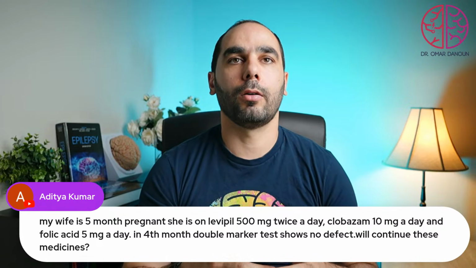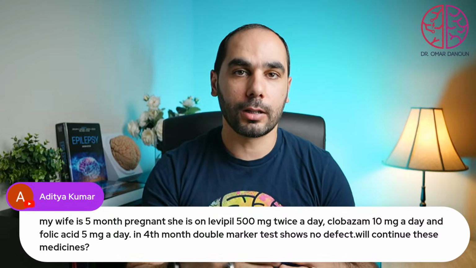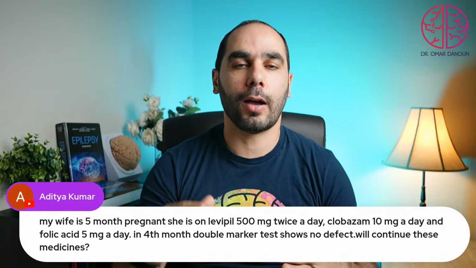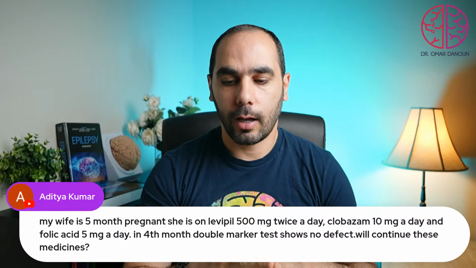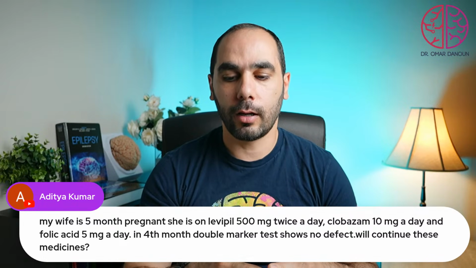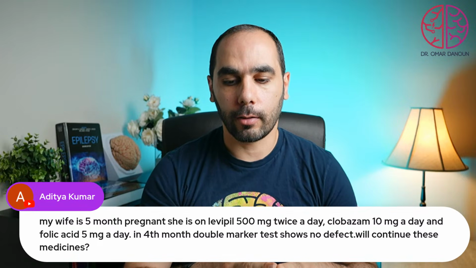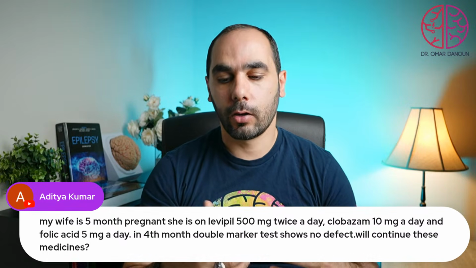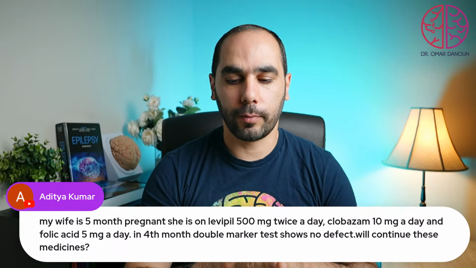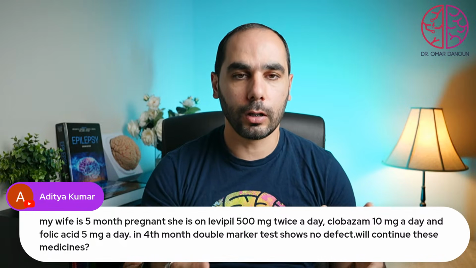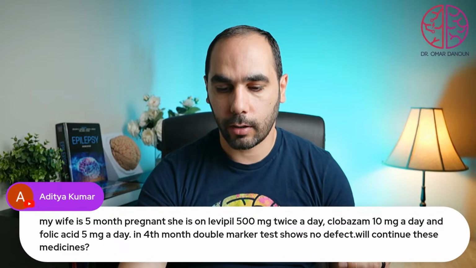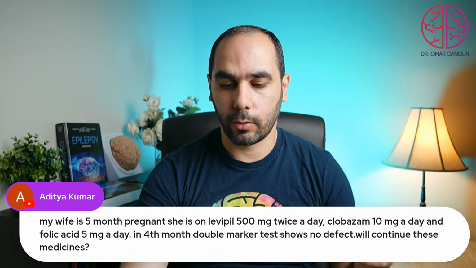But anyway, we know that medications change their levels throughout pregnancy, so we have to always keep increasing the doses. And then we know that levetiracetam, Levipil, is generally safer in pregnancy. Clobazam is not as safe as Levipil, so it can have issues. So it's all individualized and with the discussion of the doctor. But we always have to continue the medications.